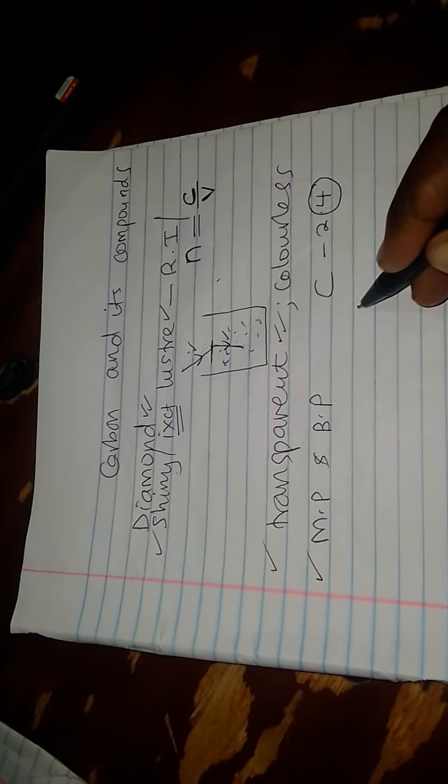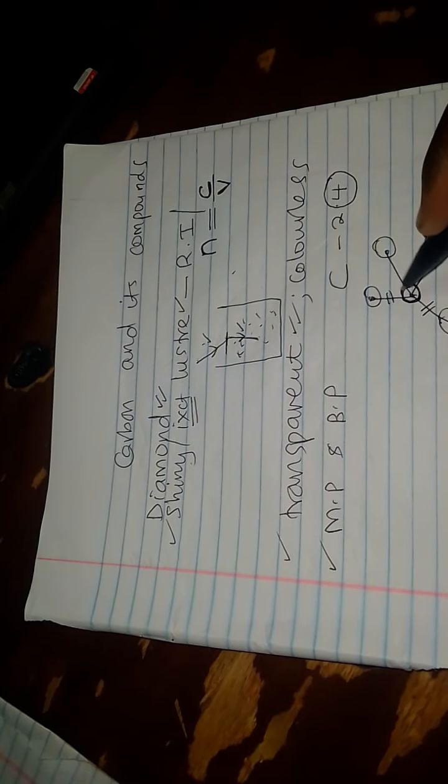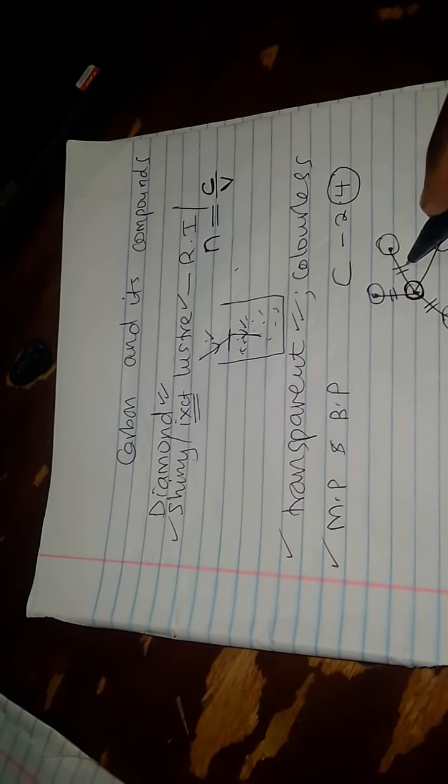Something fun with diamond is that it uses all its 4 electrons in bonding. So every carbon atom is bonded to 4 other carbon atoms. So there are very strong covalent bonds between the carbon atoms.